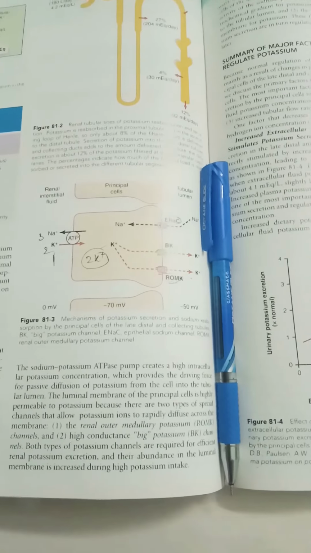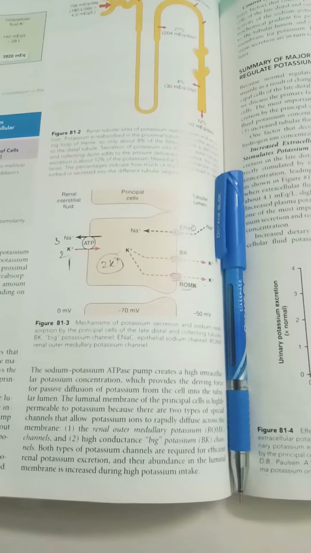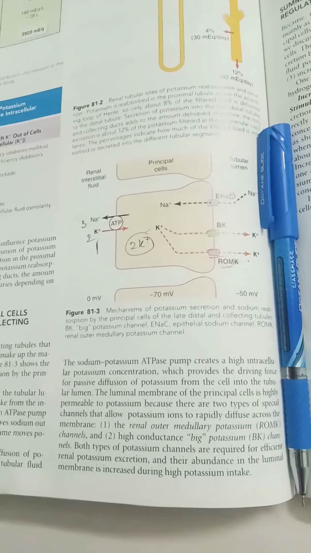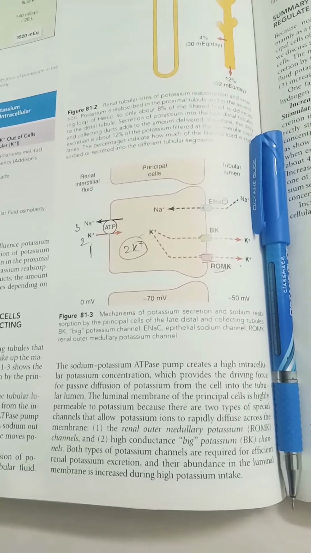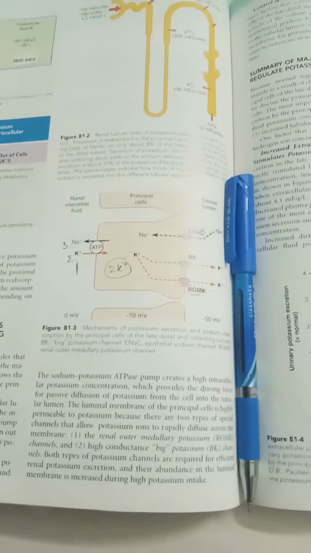So this is the process of excretion of potassium, which is going on in the late part of our distal convoluted tubule, especially in the principal cells of the late DCT, and also in the cortical collecting tubules. So this process is going on.